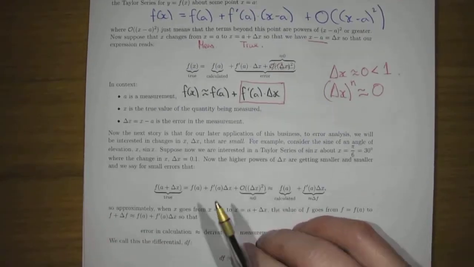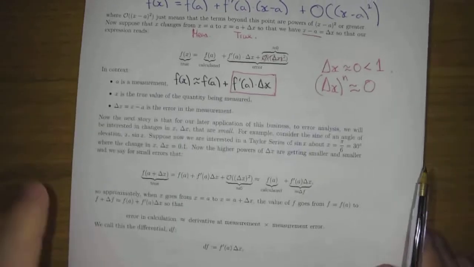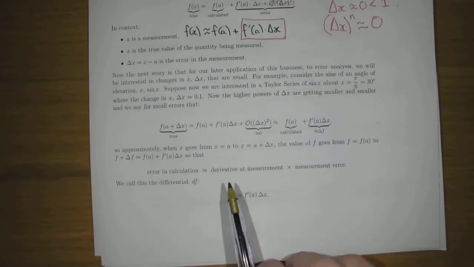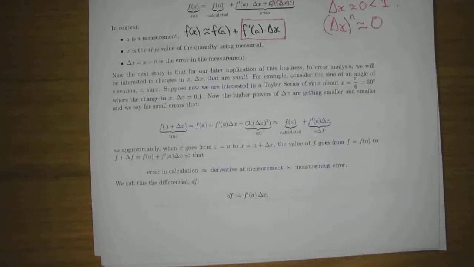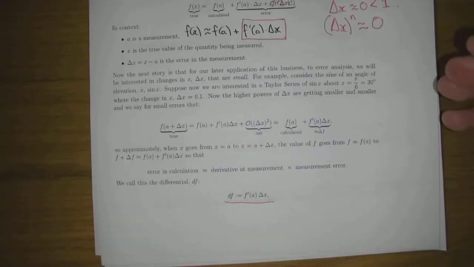So this is kind of covered a bit what we're talking about already. What we get is the true value of some calculation is the calculated value that you get using the measurement, and then this is the error. So you can approximate the error like this. The error in the calculation is approximately the derivative evaluated at the measurement times the measurement error, and we use a symbol like this: derivative times error.